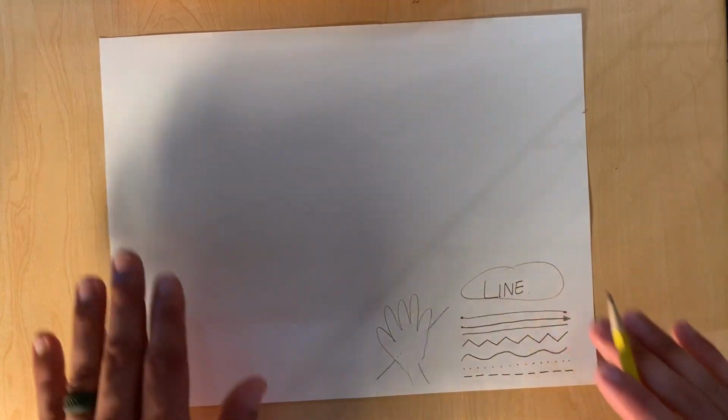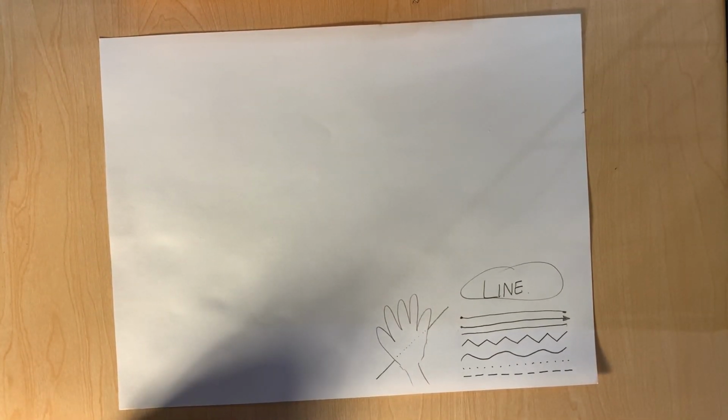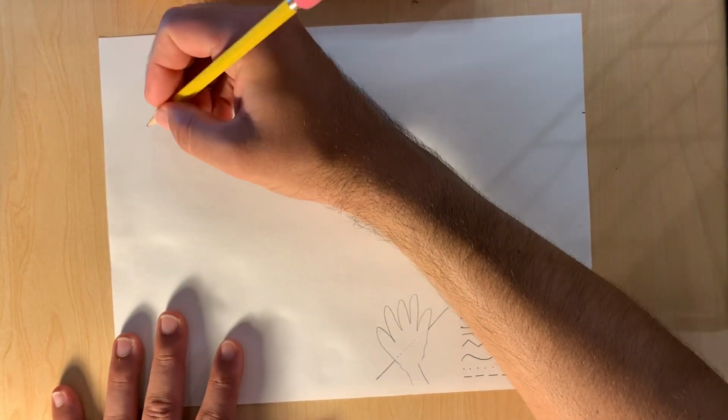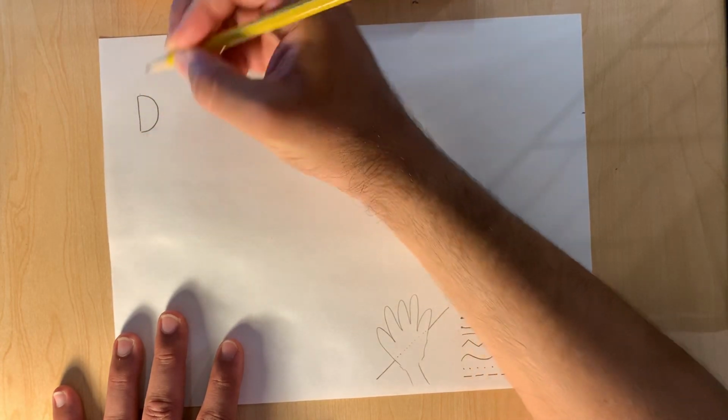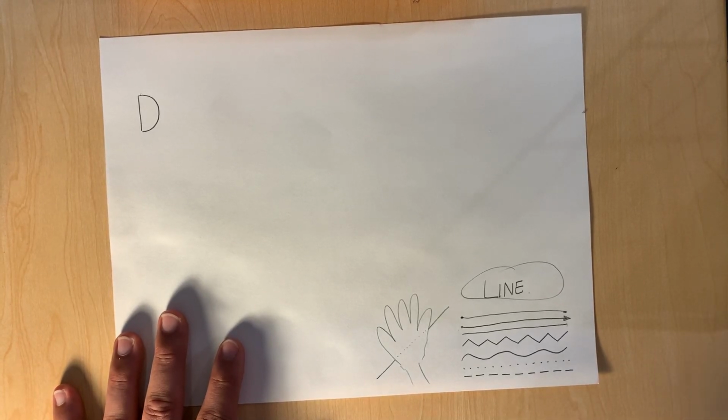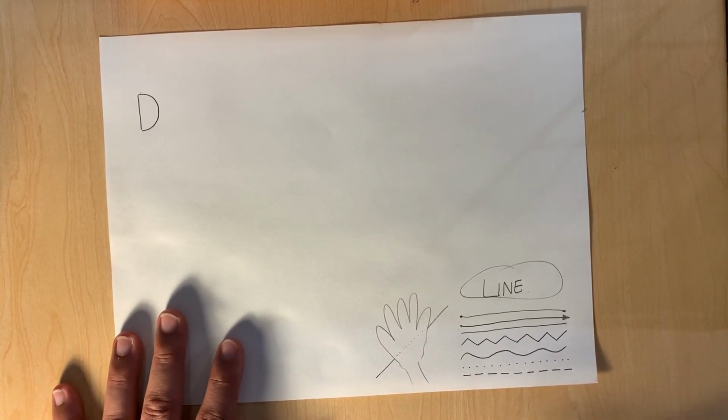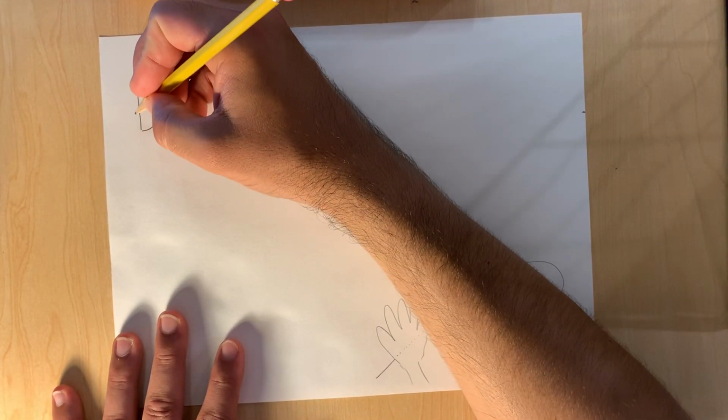First, on the top of your paper, left-hand corner, what you're gonna do is you're gonna draw the letter D. That's going to be our starting point. It's gonna be a capital D, okay? So this is gonna get turned into a picture.